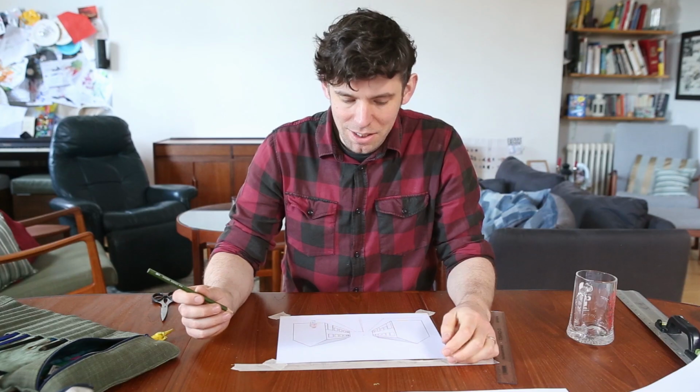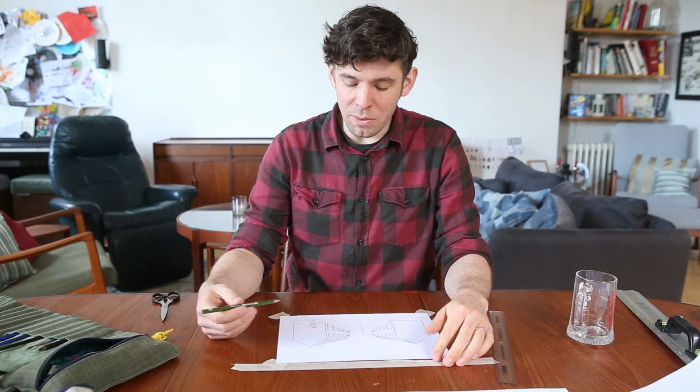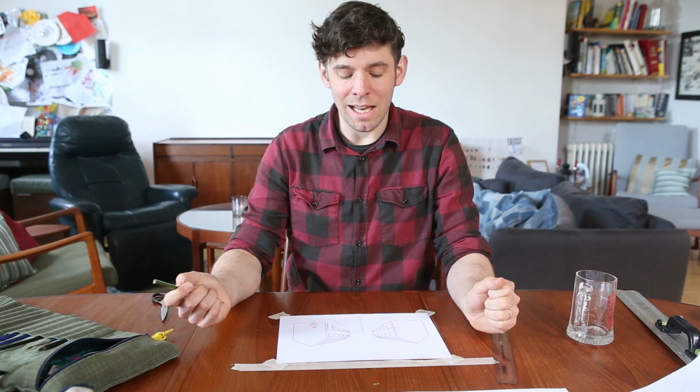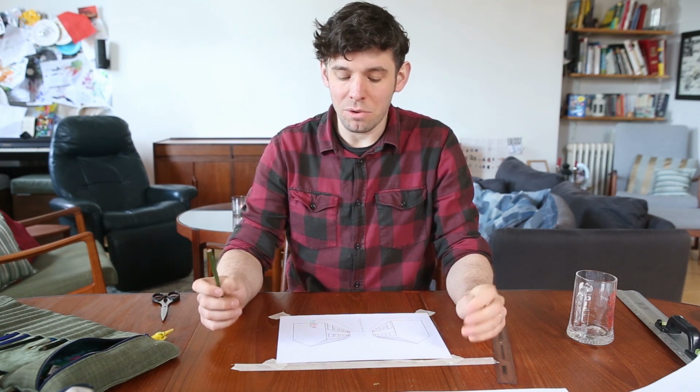So that's it. Add what you want to it, add some colour if you want, and that is a 1-point perspective drawing of a row of terraced houses. Have fun with it.